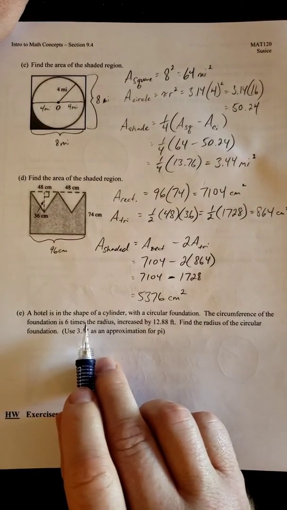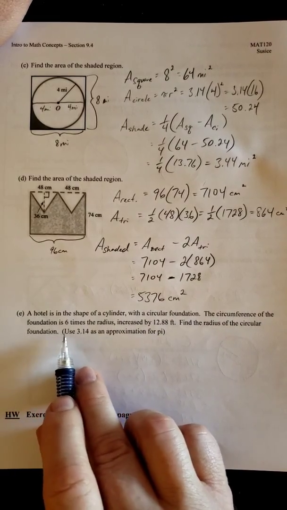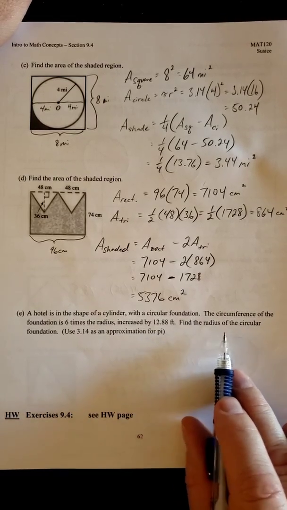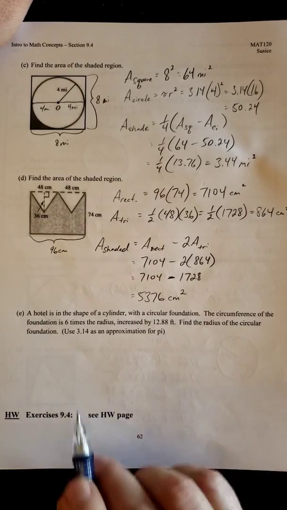So hotels in the shape of a cylinder with a circular foundation. The circumference of the foundation is 6 times the radius, increased by 12.8 feet. Find the radius of the circular foundation. Use 3.14 as approximation for pi.